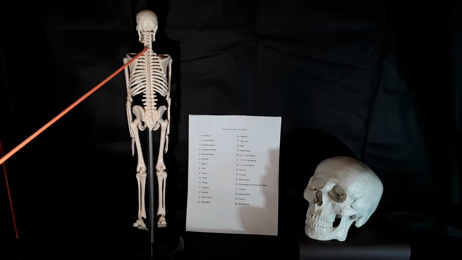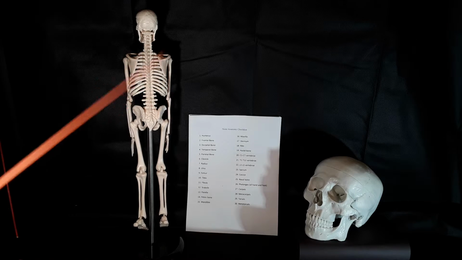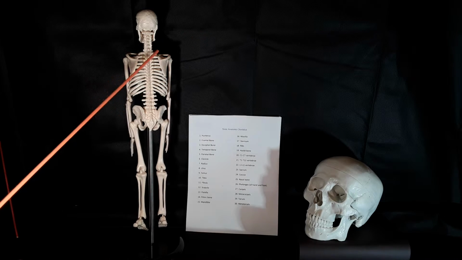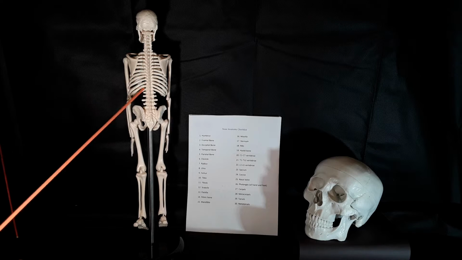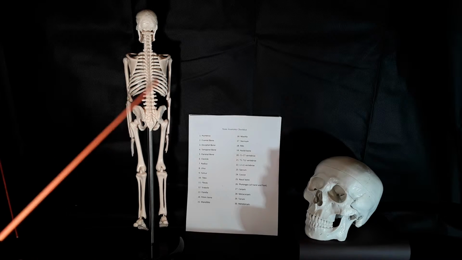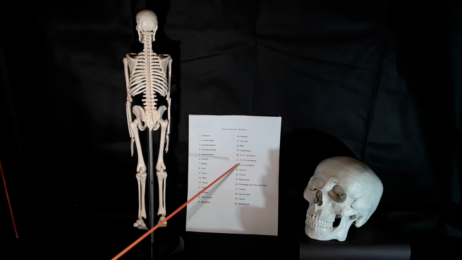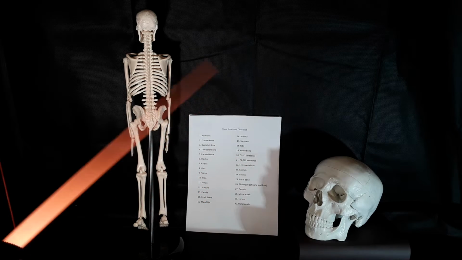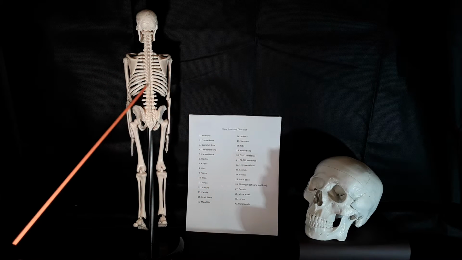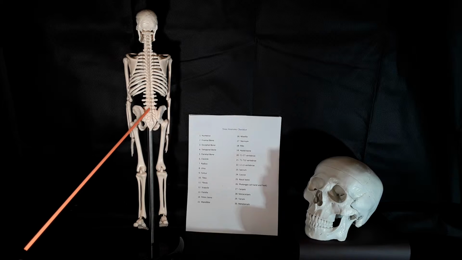T1 through 12 are thoracic vertebrae. You know there are 12 of them because each one connects to 2 ribs. 12 ribs on each side, 12 thoracic vertebrae in the back. L1 through L5 are the lumbar vertebrae. Very large heavy-duty vertebrae at the back, lower back, so everybody gets hurt.